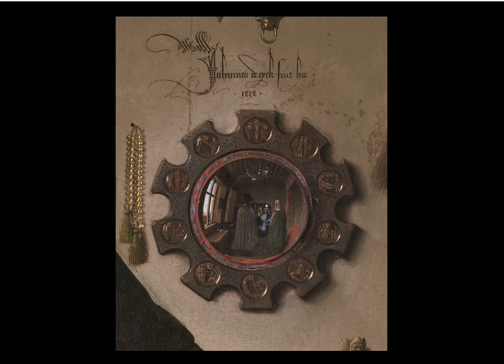This slide is a detail of the mirror that you saw in the back of the room. The mirror is only about the size of a quarter. This painting is very small. It's about the size of the average sheet of notebook paper. In the center of the mirror, you see reflected Giovanni Arnolfini and his bride tying the knot.